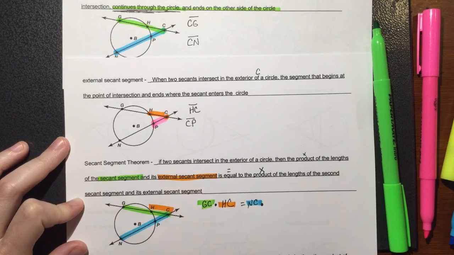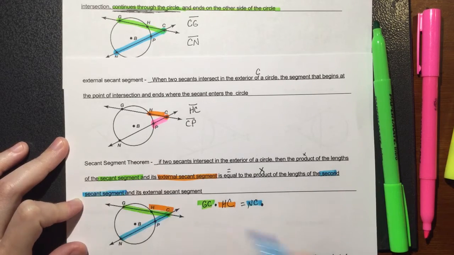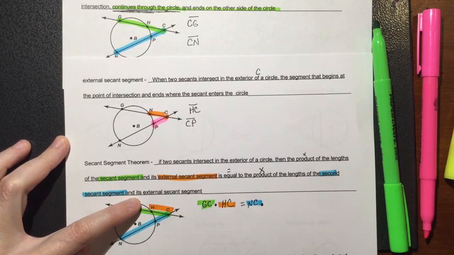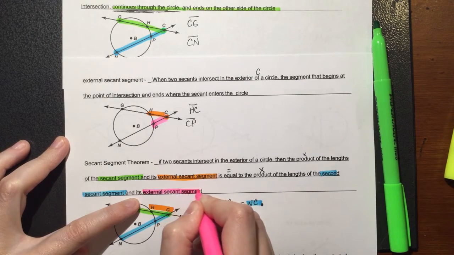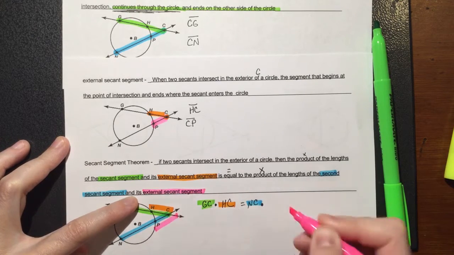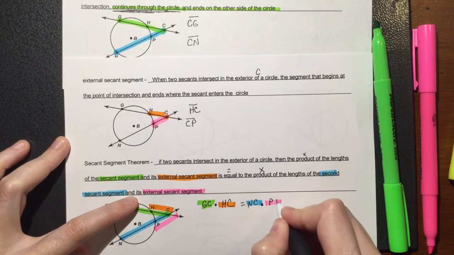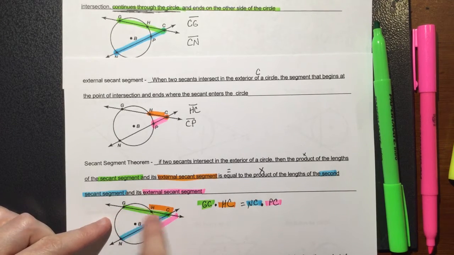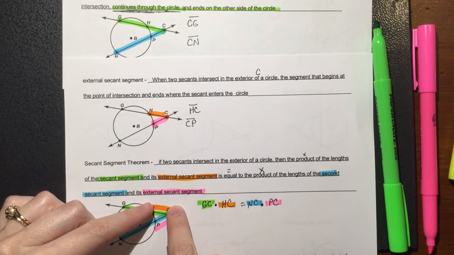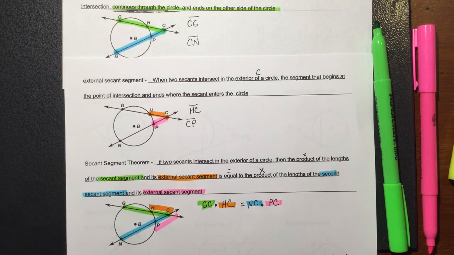Times the second secant segment and its external secant segment. So going from P to C. Okay, so the big part times the little part is going to be equal to the big part times the little part of the other one.